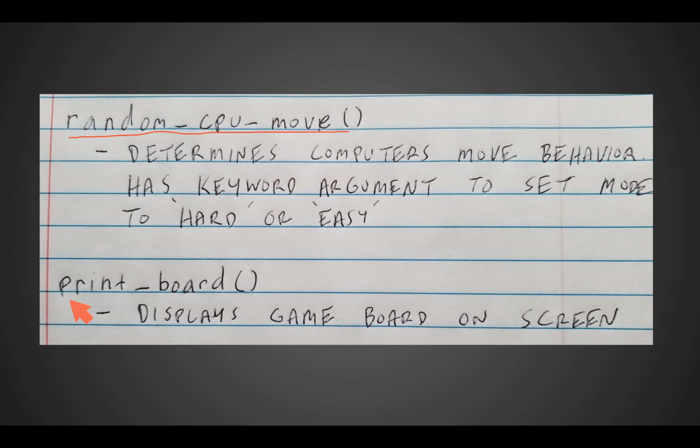Next up is the print board function, and as it says, it is going to display the game board on the screen. As I was saying before, this is all text-based, no graphics, so the game board is going to be displayed with text characters.